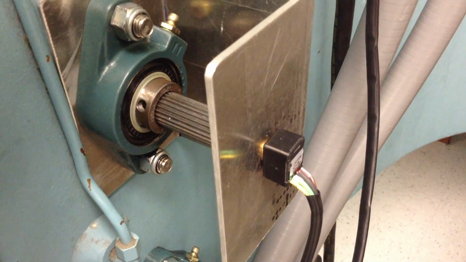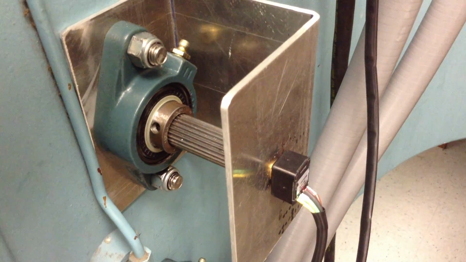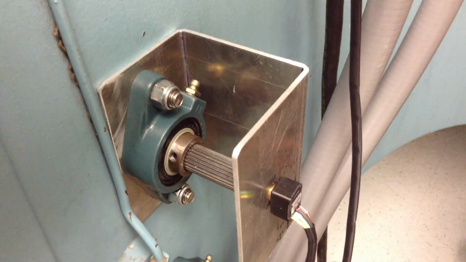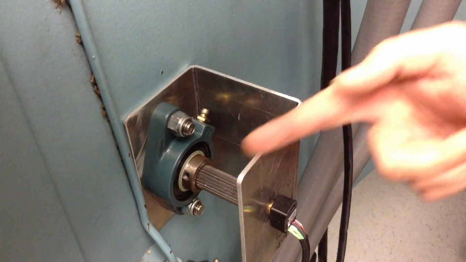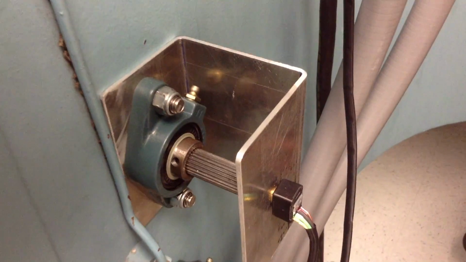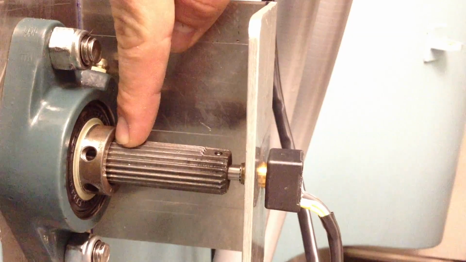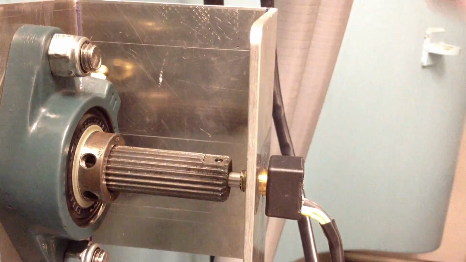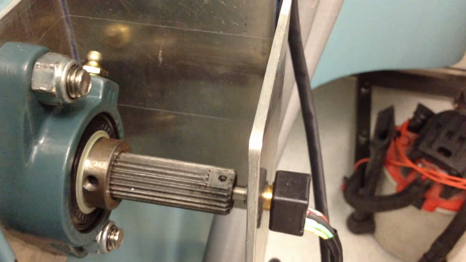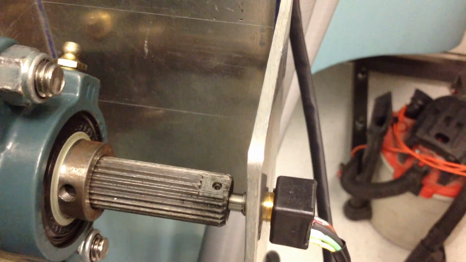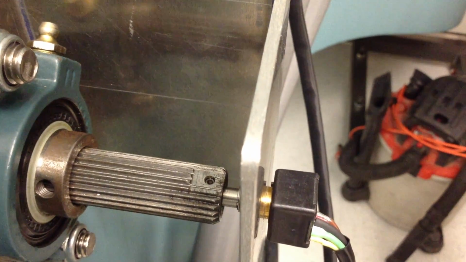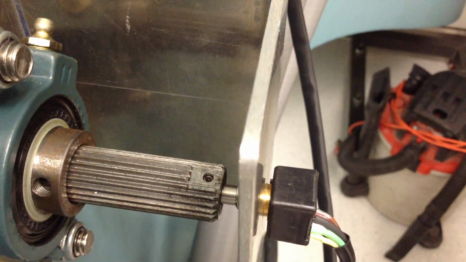Here we have our encoder, which is located on the backside of the wind tunnel. The encoder is fastened to the wind tunnel wall by the use of this mounting bracket. The encoder shaft is machined down into a D shape. This D shape allows for the encoder shaft to be inserted into this splined axle rod. The encoder shaft is fastened to the axle rod with the use of a set screw. This allows the rotational force of the axle rod to be translated to the encoder.